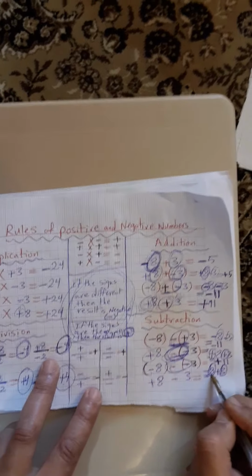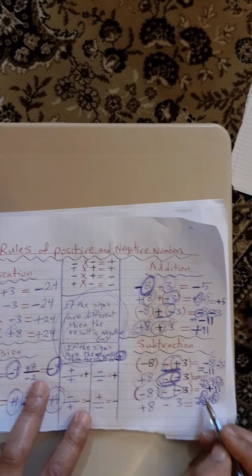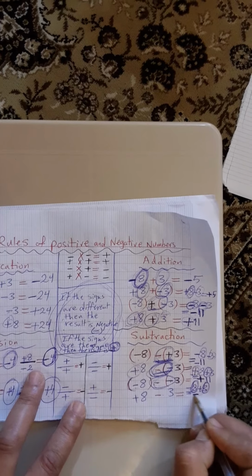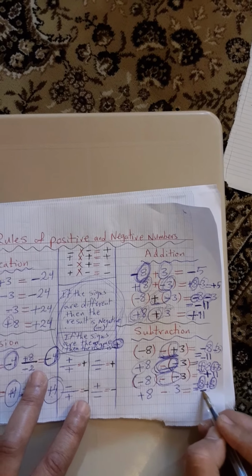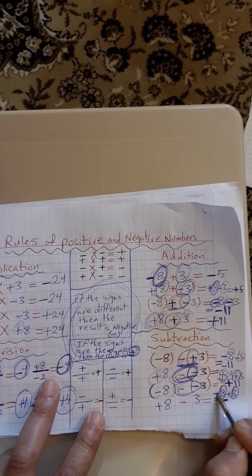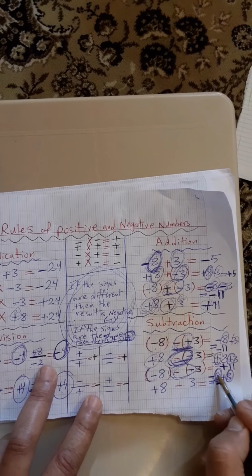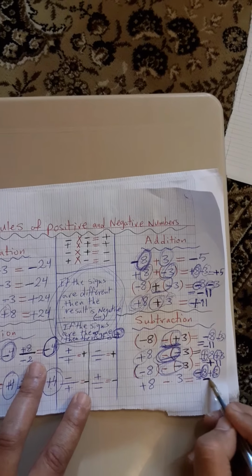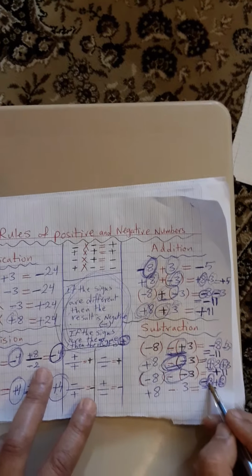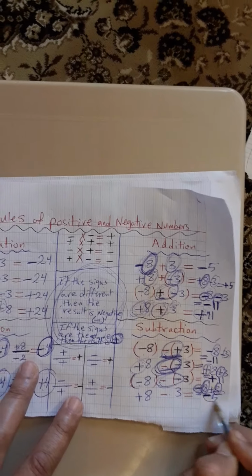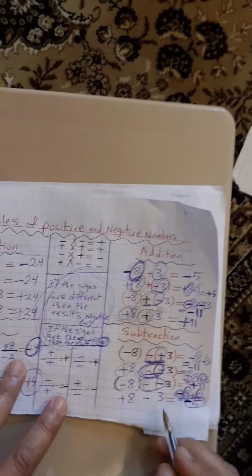What is the greater value? 8 and 3 without signs. 8. Then you keep the sign of the greater value, minus 8. The sign of the result is minus, and the difference between 8 and 3 is 5. The result is minus 5.